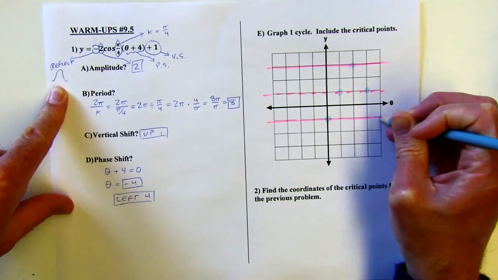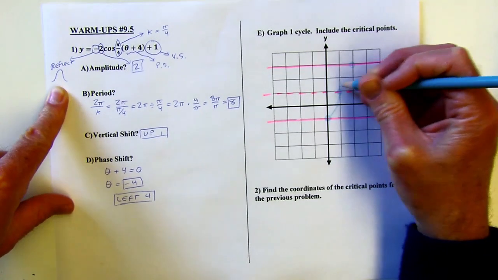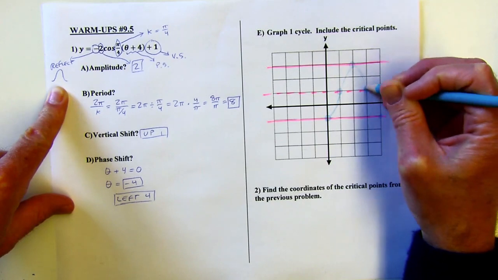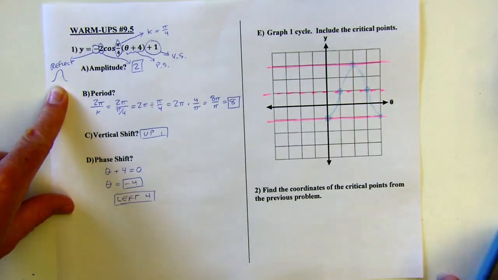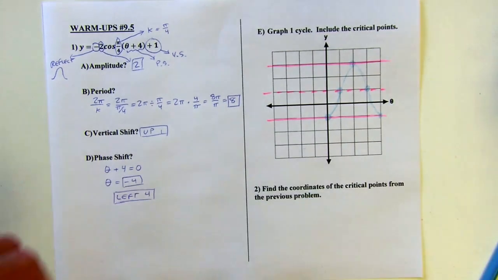So hopefully this is going to show up. Okay, so very lightly here. I've got this in a blue colored pencil. That's what it would look like with no phase shift, okay?